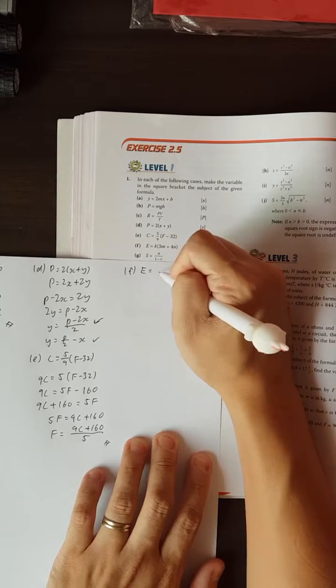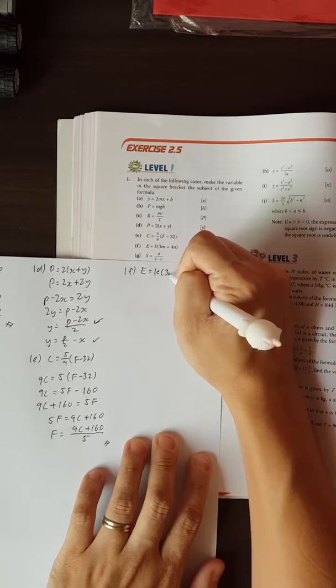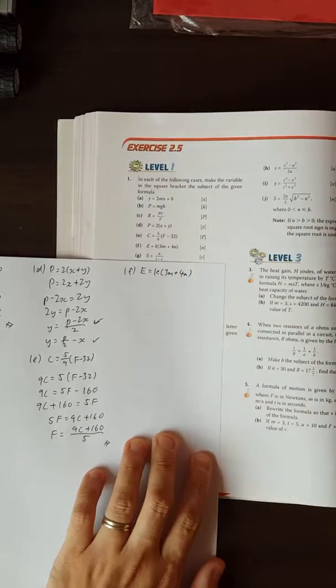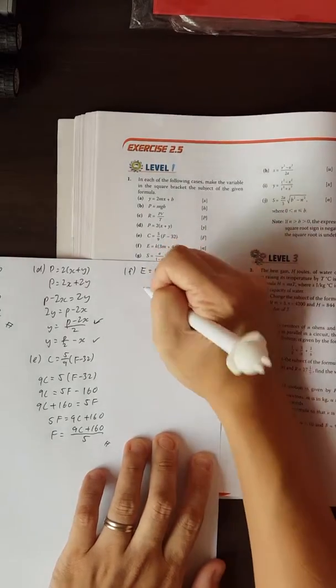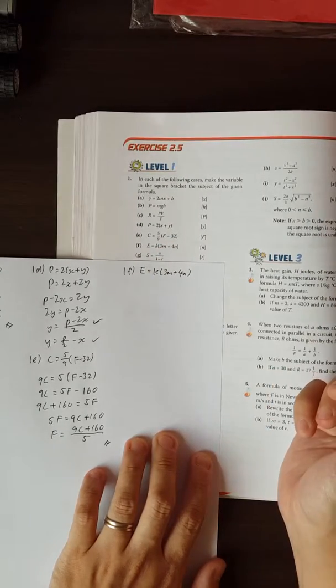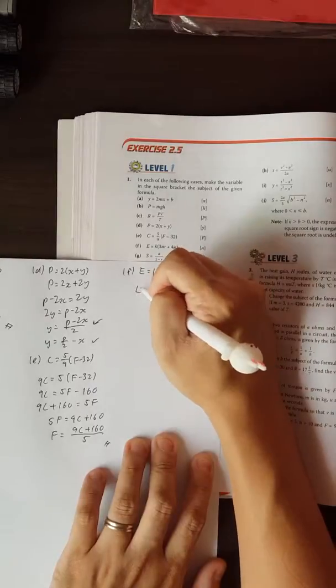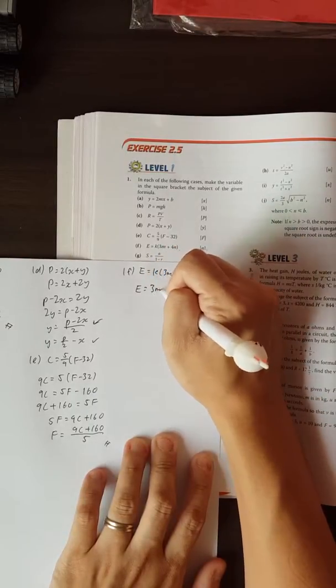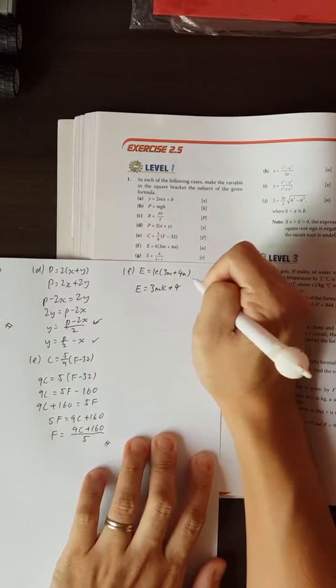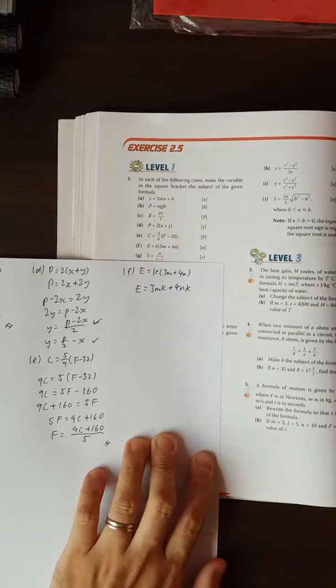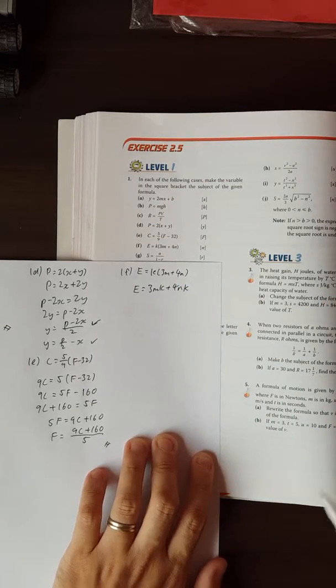E equals to k(3m + 4n). Right, I'm going to make n the subject. Same thing, there's a bracket. So what do we do? Expand first: 3mk plus 4nk. Right, I want to make n the subject.